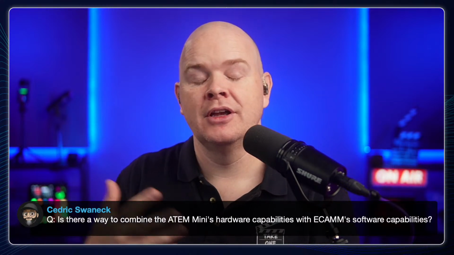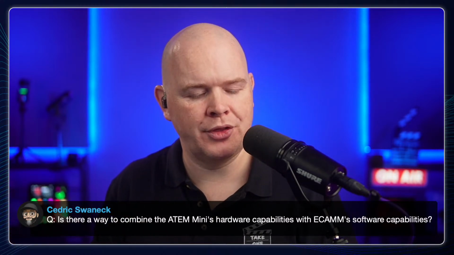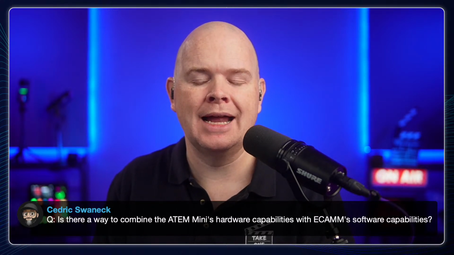But generally, folks end up with just the Ecamm, because one of the benefits of the ATEM is that you've got the little buttons to switch from one thing to another. Well, basically, Ecamm is a camera switcher. It's just a software camera switcher, and the Stream Deck then becomes the physical buttons that we use to do that. So I'll talk about Stream Deck next, actually.